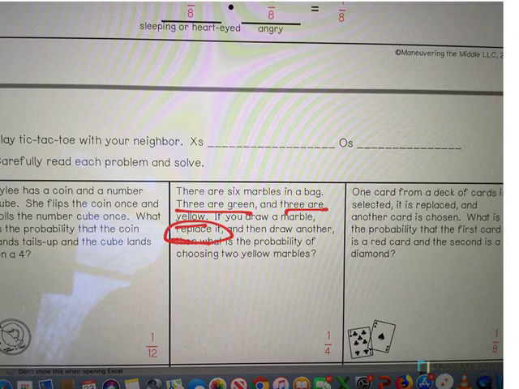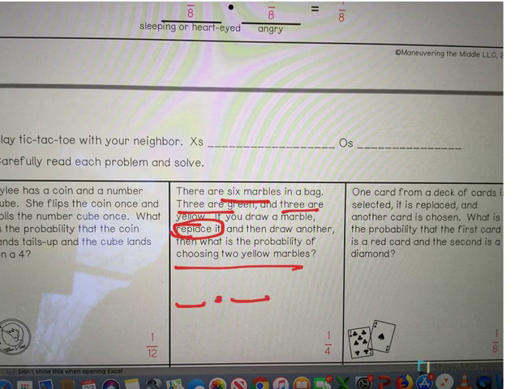Okay, so let's take a look at that. Here we have a situation where there's 6 marbles in a bag. 3 are green and 3 are yellow. If you draw a marble, and again, here's our keyword, and replace it, which makes it independent, and then draw another, what is the probability of choosing 2 yellow marbles? Okay, well, that's pretty easy. I'm going to have 2 fractions there because I'm drawing it twice.